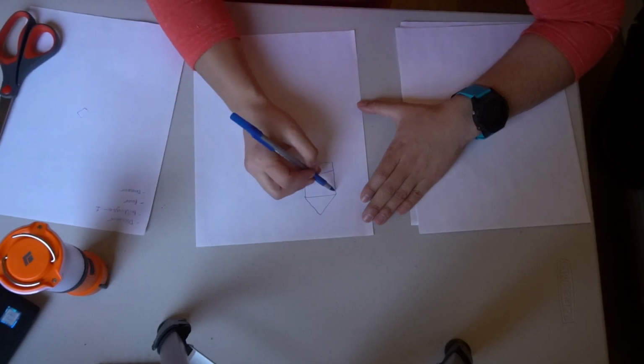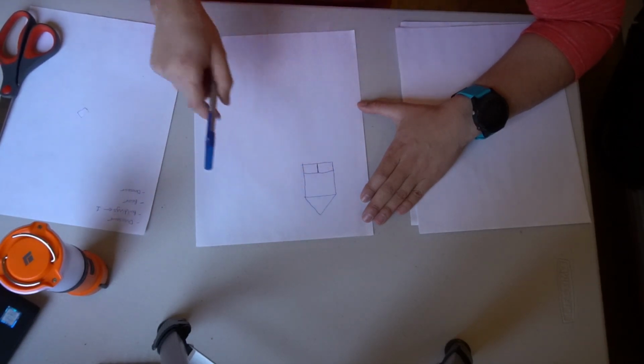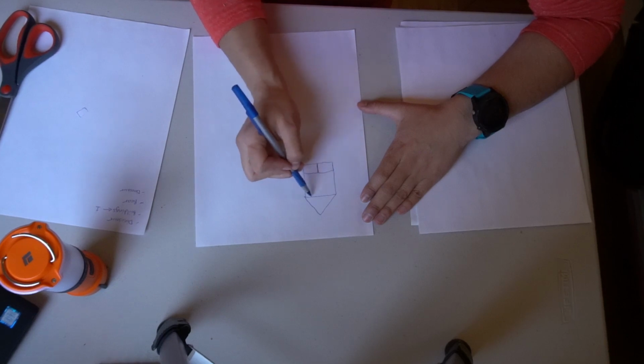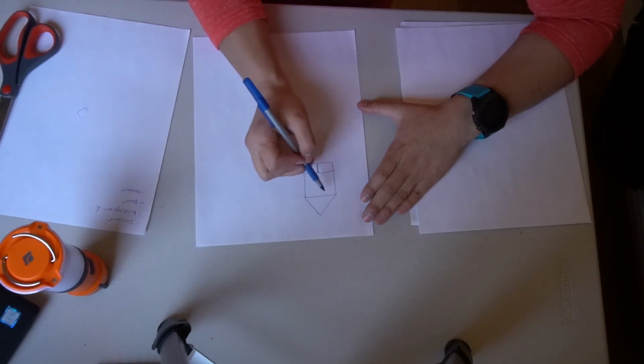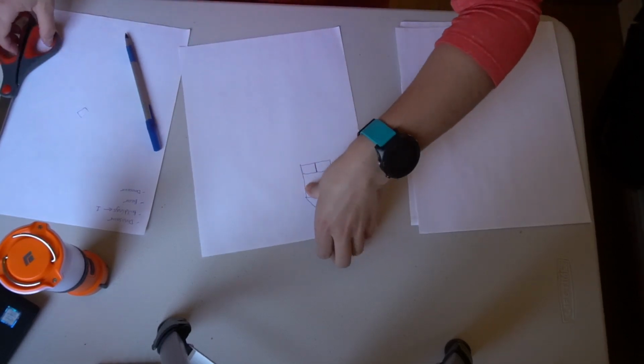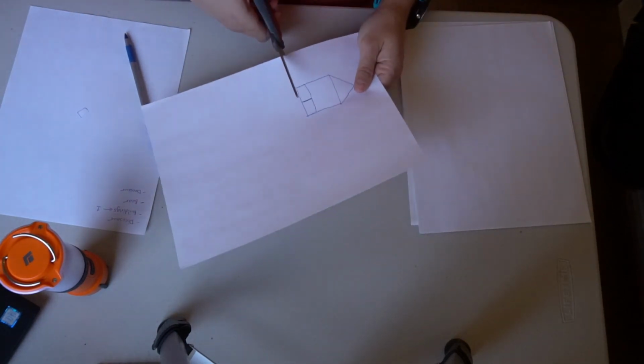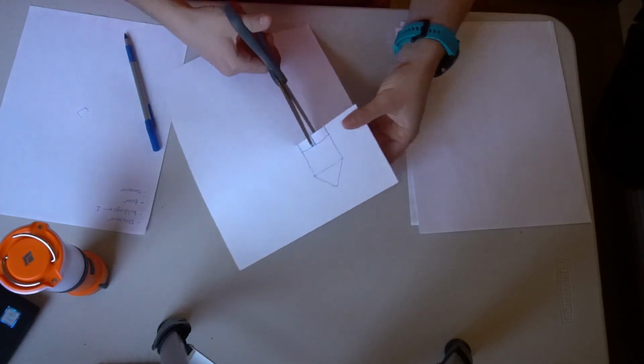Okay? So now what I'm going to do is I'm going to cut all the way along the edges of this. I don't want to cut the roof off, so you can draw that line in there, but you don't want to cut along it. We are going to cut along those edges.